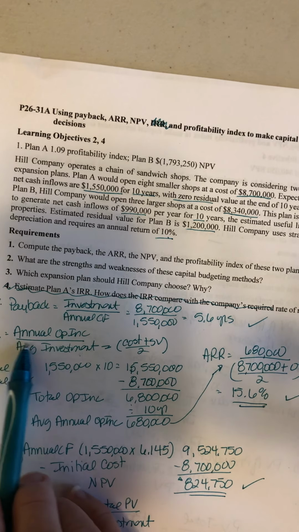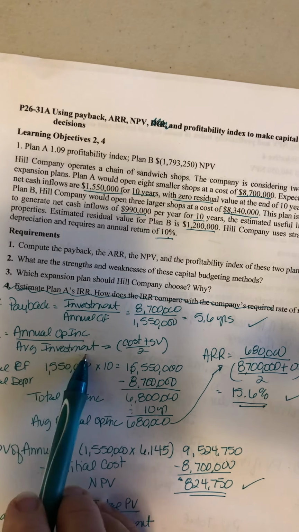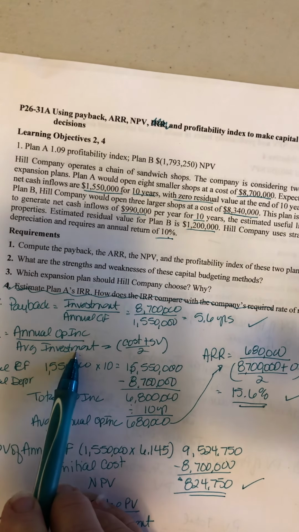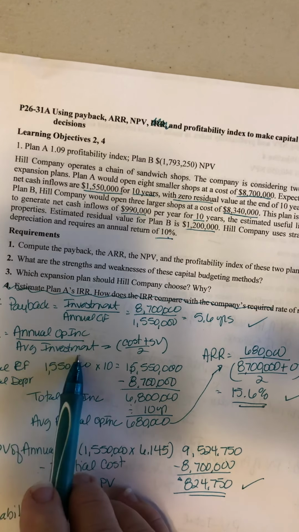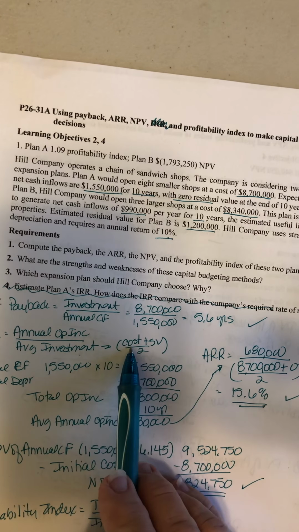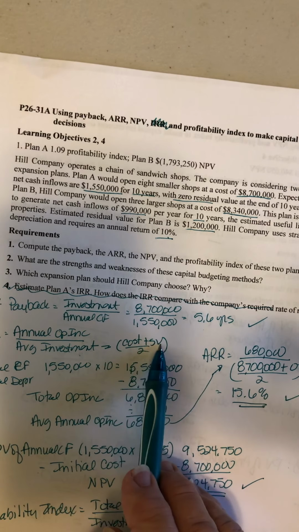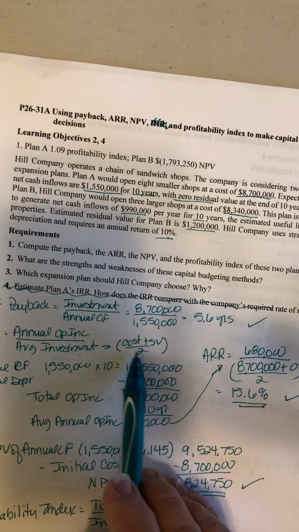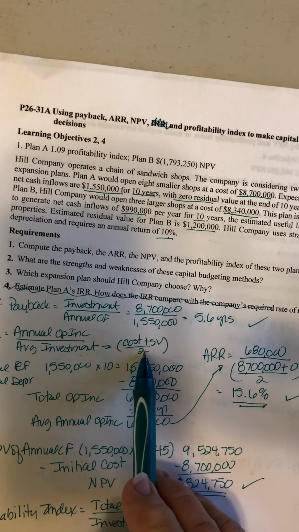The next thing we have to do is calculate the accounting rate of return. This is the average annual operating income divided by the average investment. We're going to have to calculate those things out. The average investment's pretty easy. It's just the cost plus the residual or the salvage value divided by 2. This one has 0 salvage, so it's just going to be the cost divided by 2.